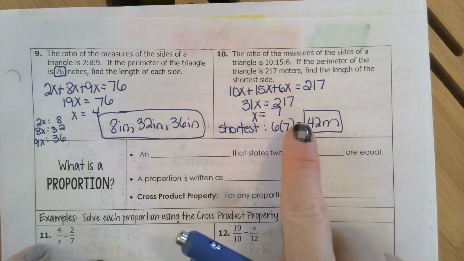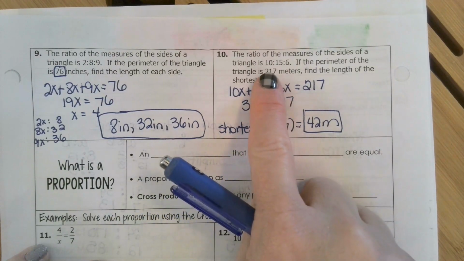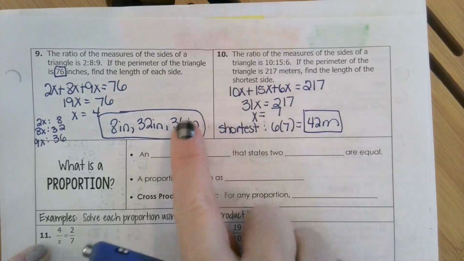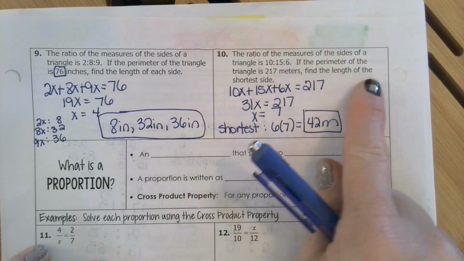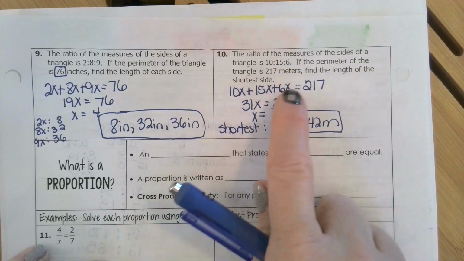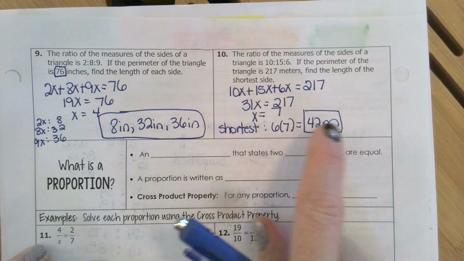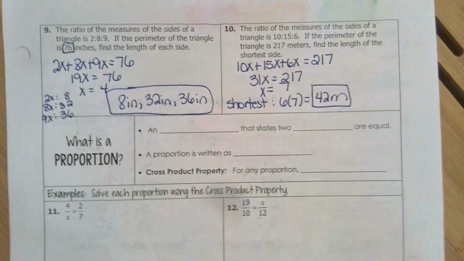All right, let's check your answer. And so 10x plus 15x plus 6x adds up to 217. It's a perimeter problem. We get x equals 7. The algebra is super easy on these. And it said, what's the length of the shortest side? I only have to plug in where the 6 is. So I said 6 times 7, which is 42 meters. Okay. All right. So then the rest of this is super easy.